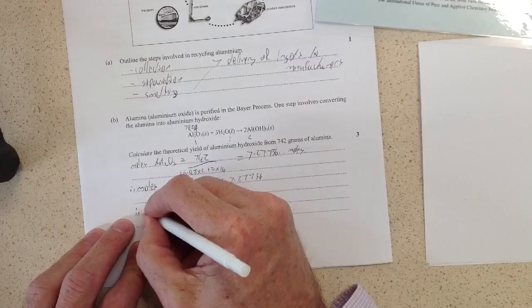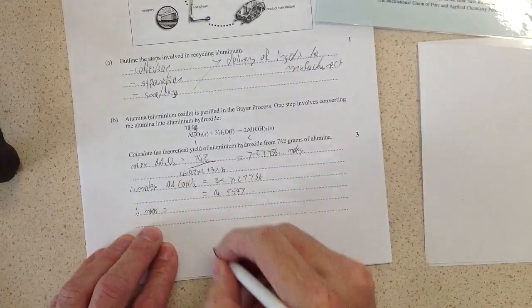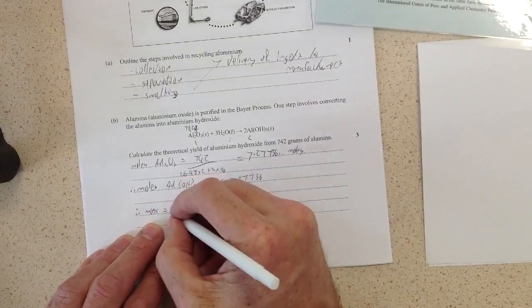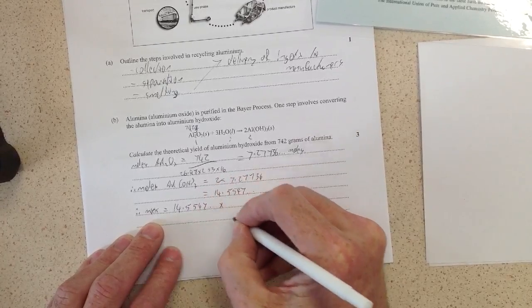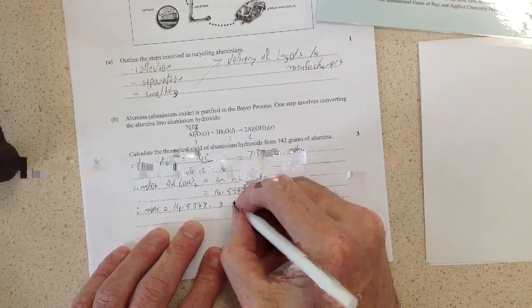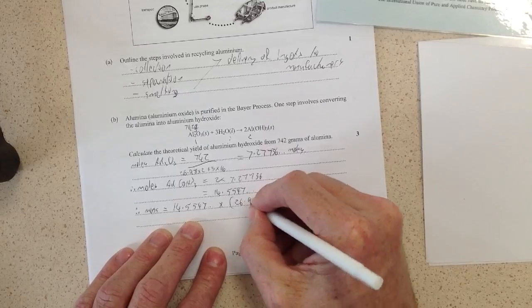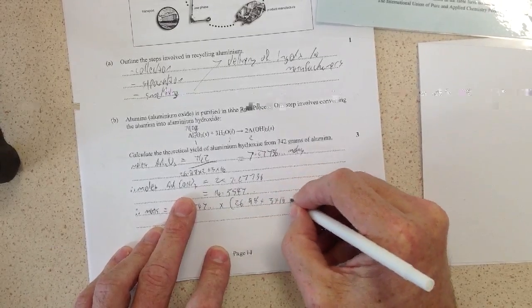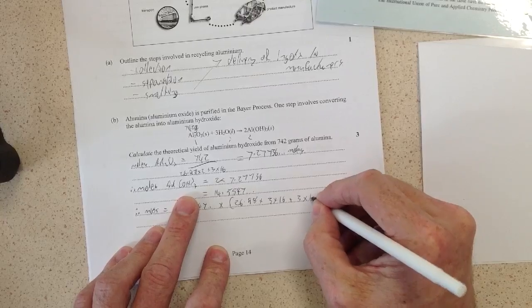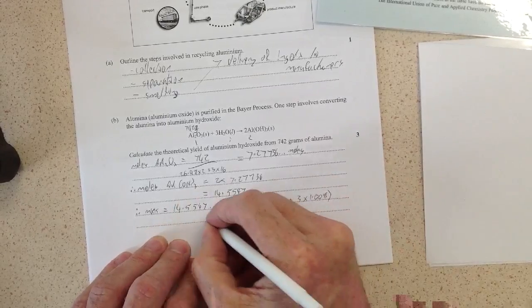Therefore, mass equals moles times molar mass. That is 14.5547, etc., times the molar mass of aluminium hydroxide, which is 26.98 plus 3 times 16 plus 3 times 1.008.